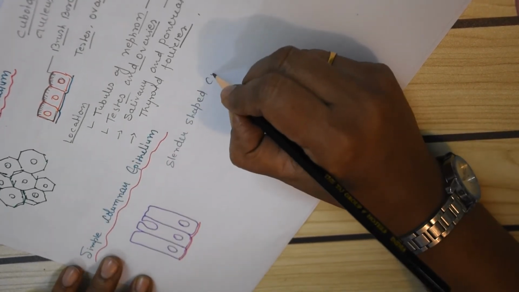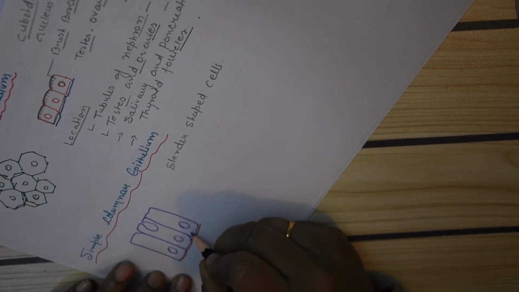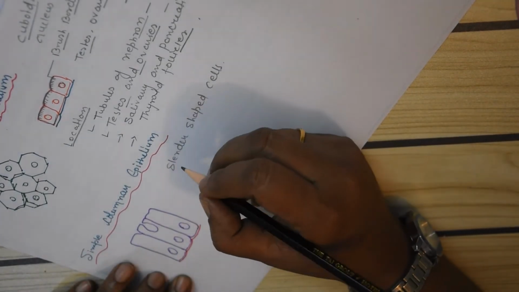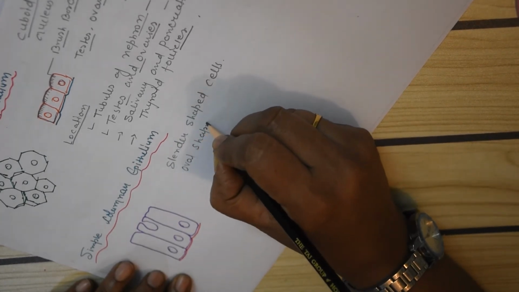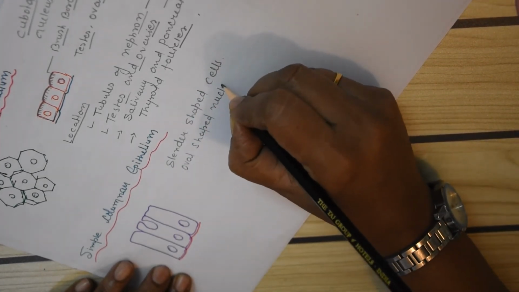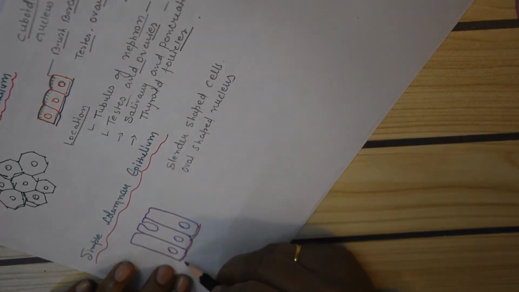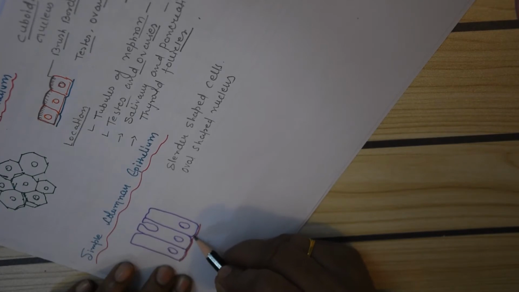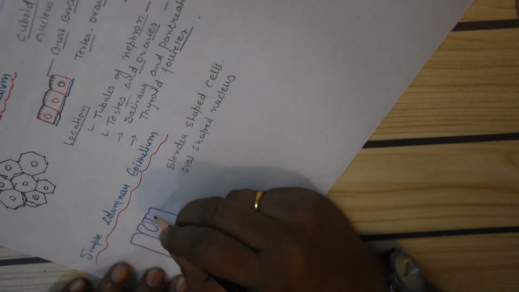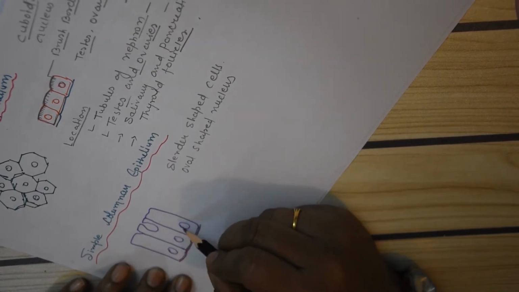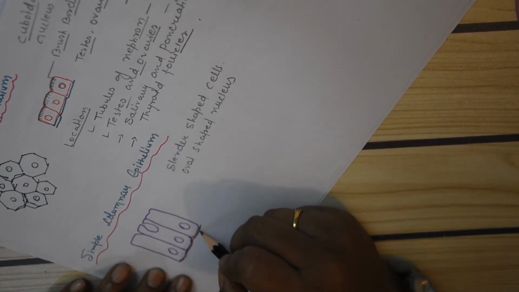The nucleus is oval shaped and close to the basal part of the cell, and the basal part lies over the basement membrane. The nucleus is present along the long axis of the cell.